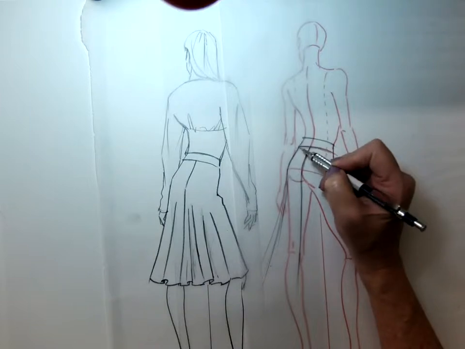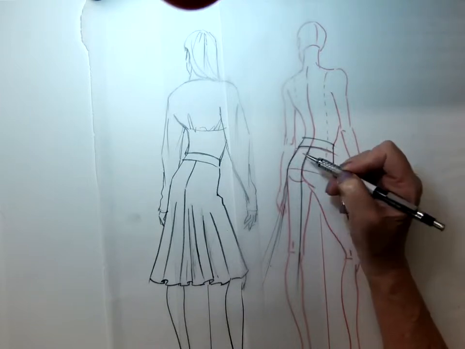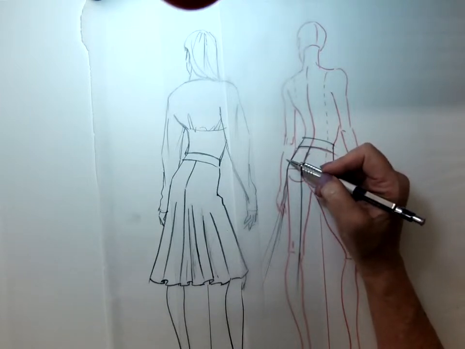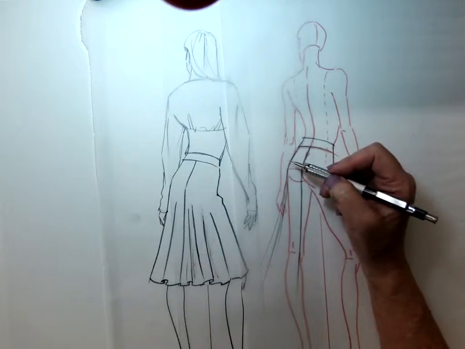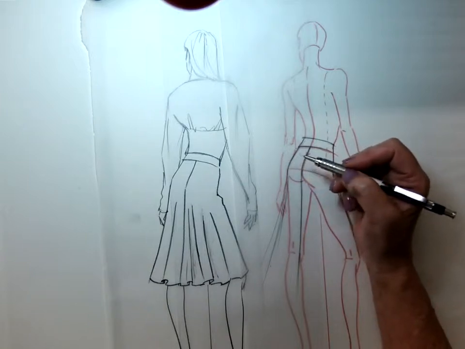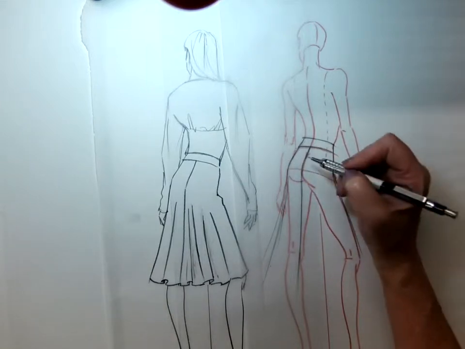Well, anyway, back to it. The zipper being on the left side, we're not going to see it. Because she's turned with her back to us, we don't see the left side of her body. So we're going to ignore it, but we know it's there.